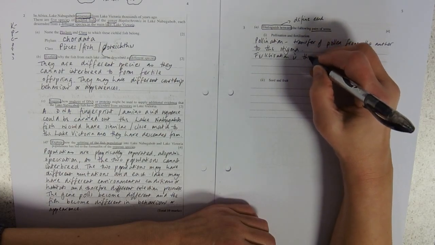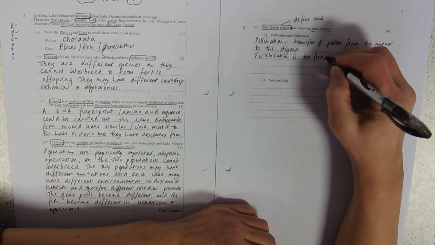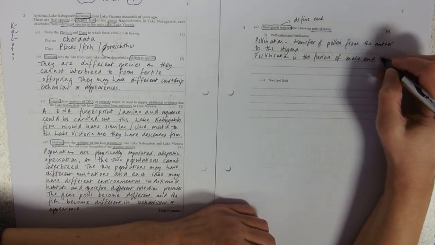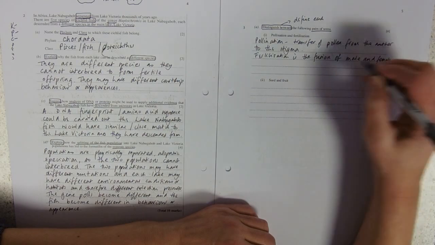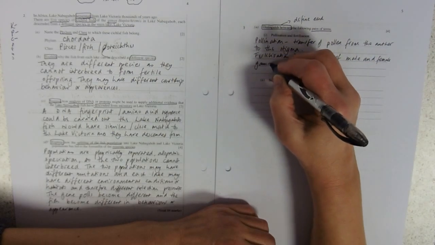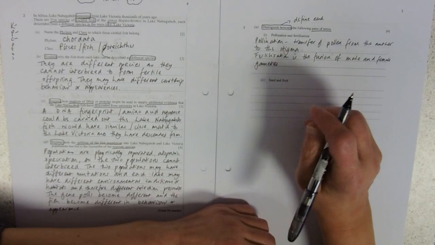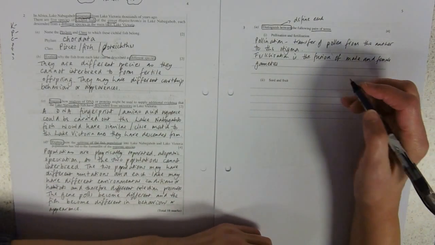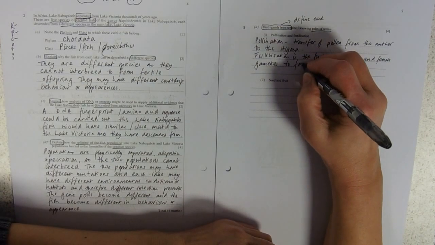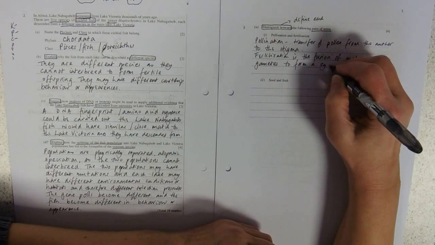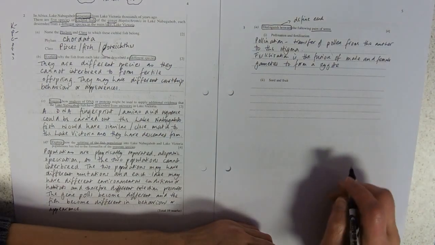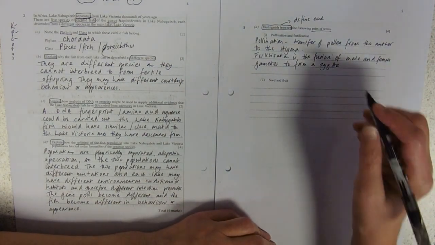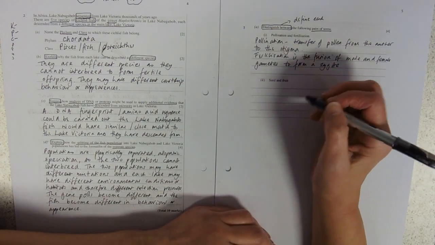the fusion of male and female gametes. Form a zygote. I've got quite a lot of terms in there, haven't I? I've got anther, stigma, pollen, fusion, gametes, zygotes. So that's lovely. Seed and fruit.